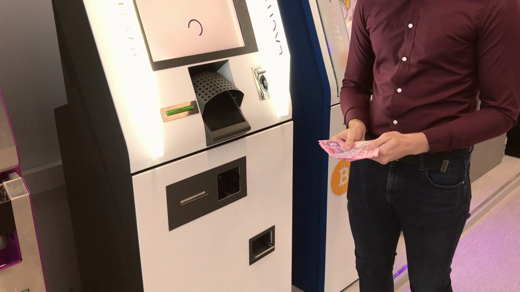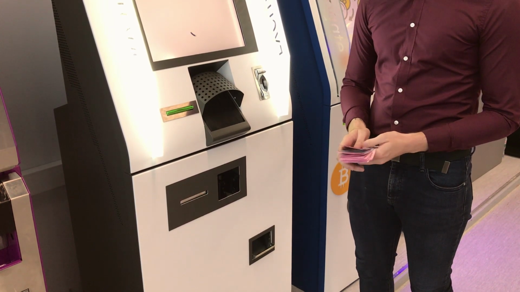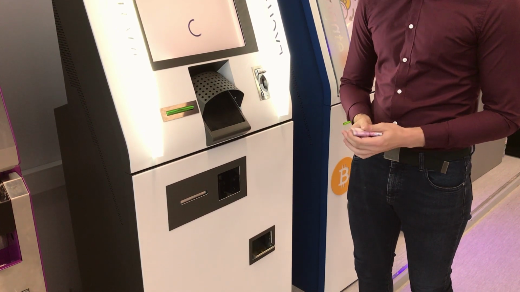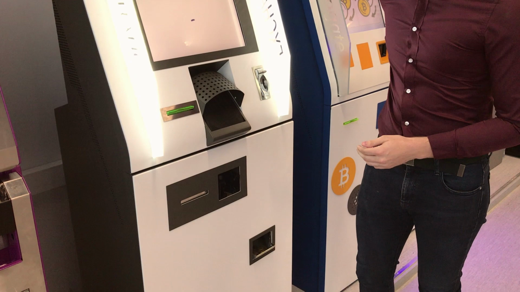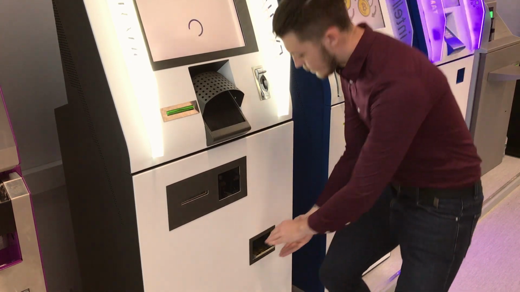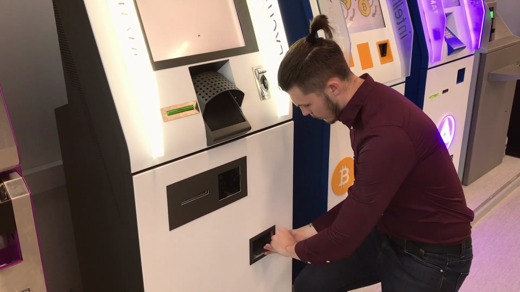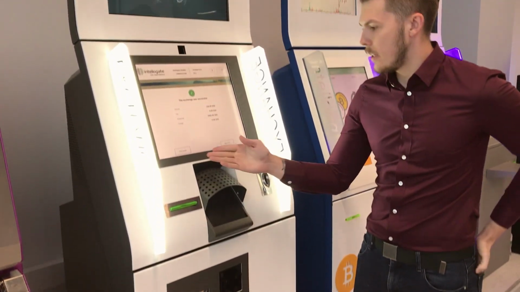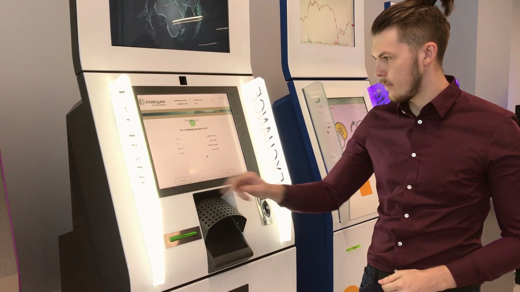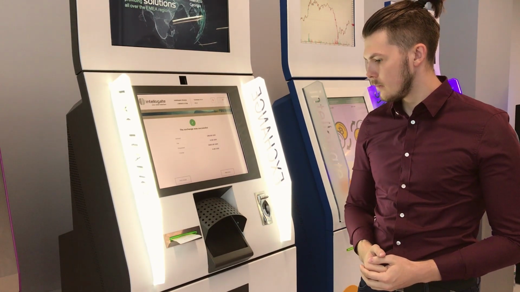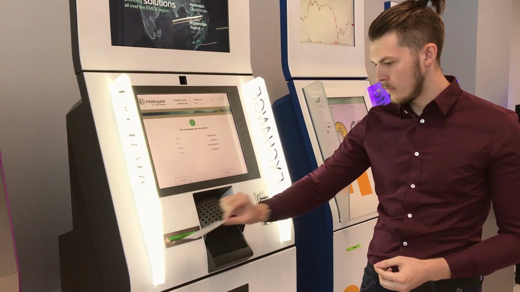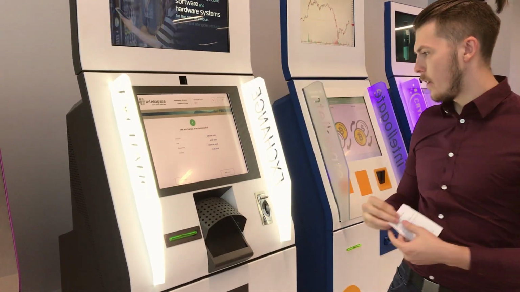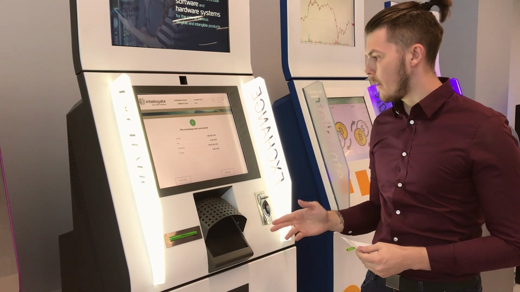Here I have the money, and the change of 5 hryvnias in coins. So the transaction was successful, and let's try to print out a receipt. As you can see, we just got 2,605 hryvnias.